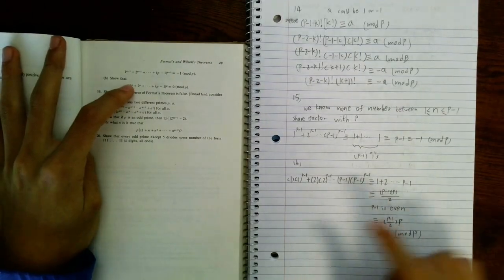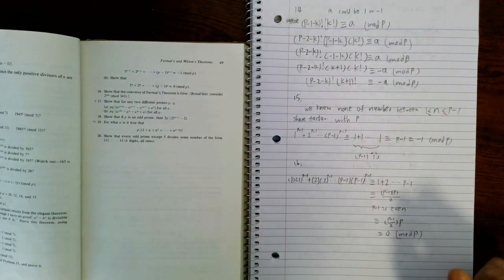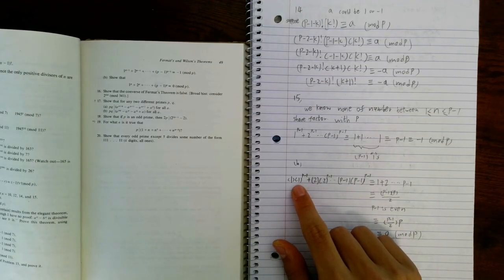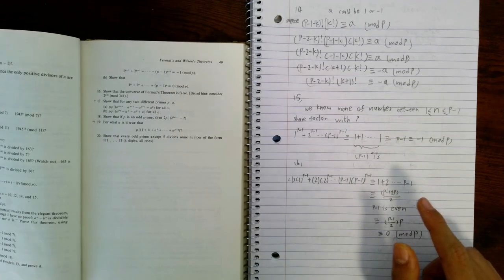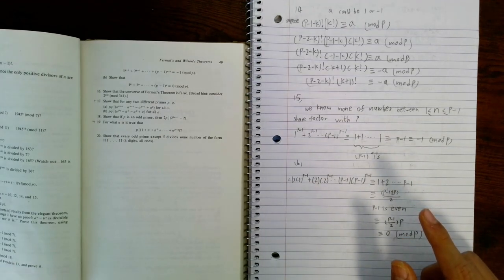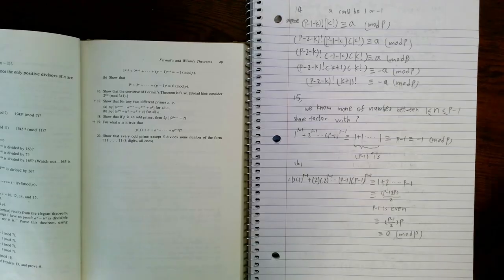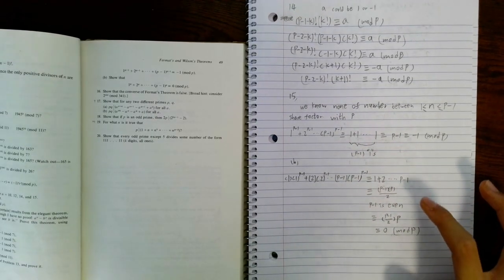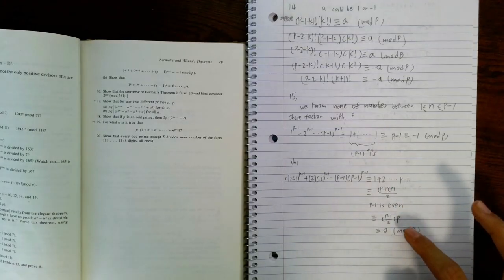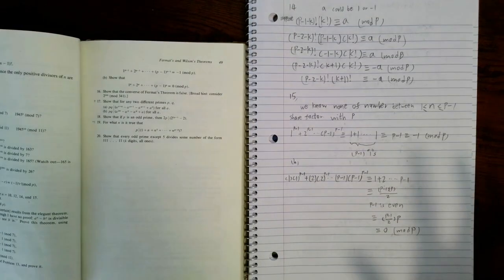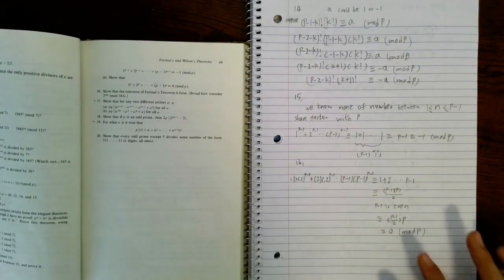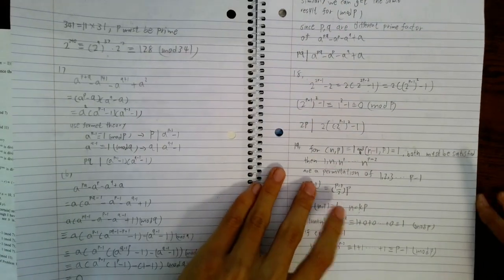And for B, we're using the similar results that we got from A, except we multiply 1, 2, 3, those numbers at the front of each one of the expressions, and we got this. Since P is a prime and P minus 1 is even, and this must be an integer, this whole thing is going to be a multiple of P. That's why it is divisible by P.